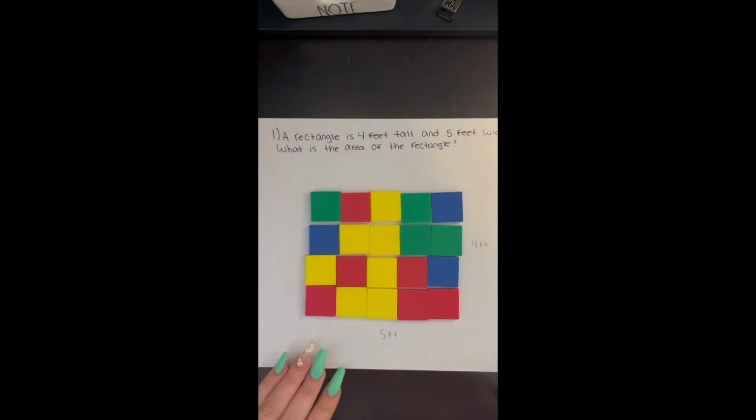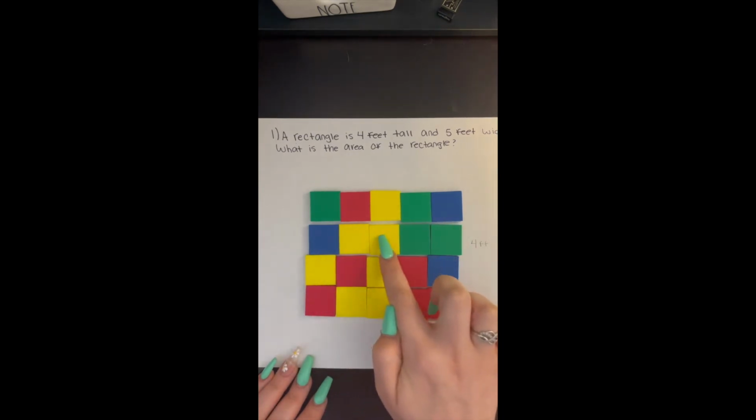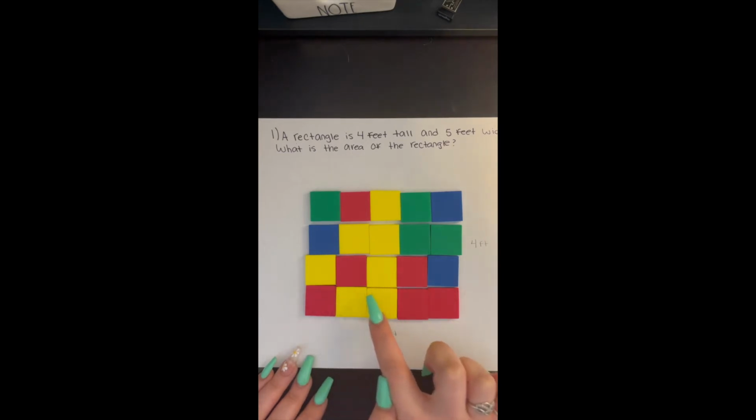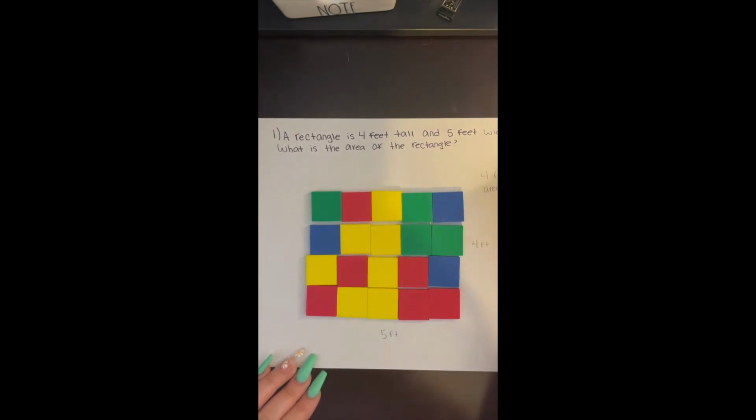From here, you have your students count all of these squares. 1, 2, 3, 4, 5, 6, 7, 8, 9, 10, 11, 12, 13, 14, 15, 16, 17, 18, 19, 20. And to double check their work, you can have your students complete a multiplication problem. 4 times 5 equals 20. So in this case, the area equals 20 square feet.